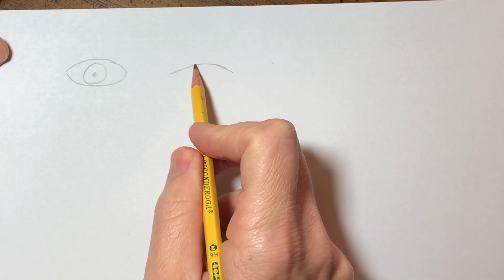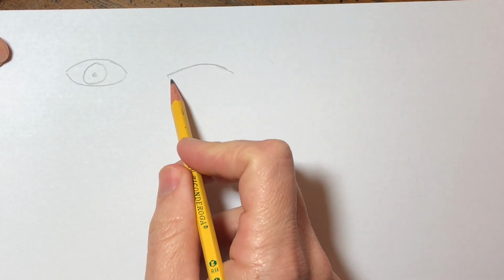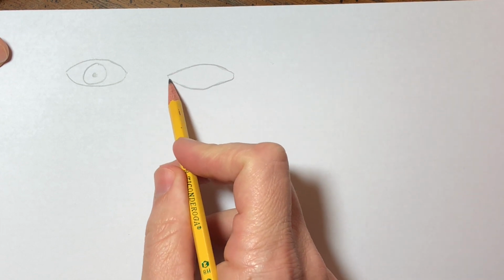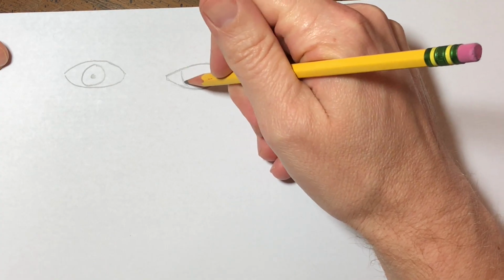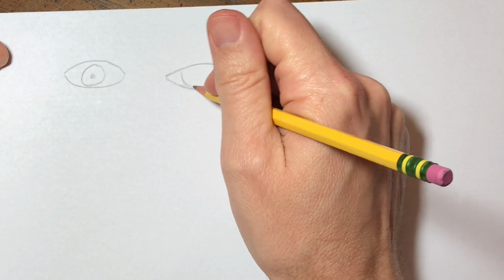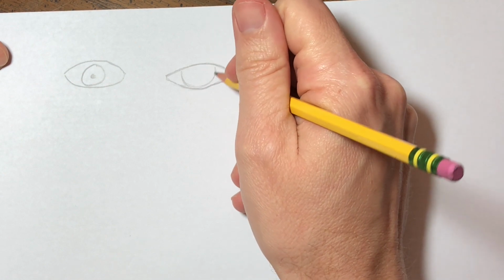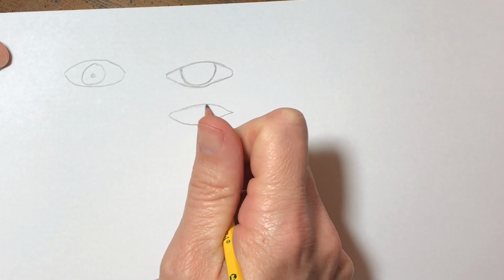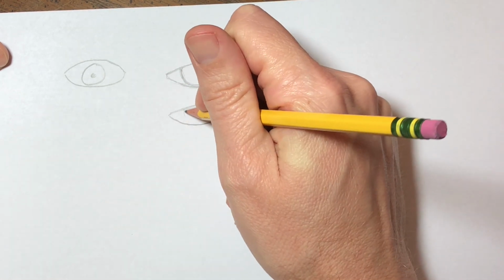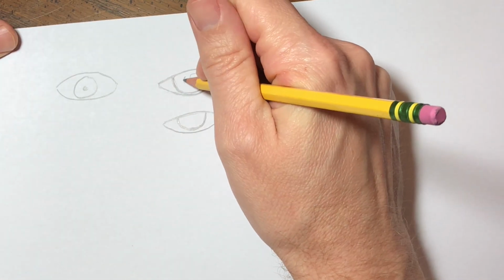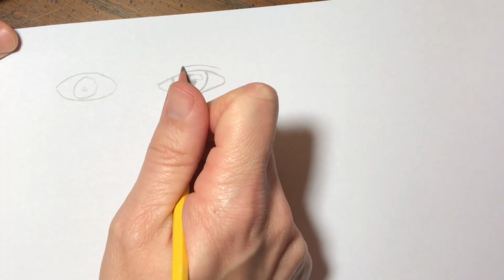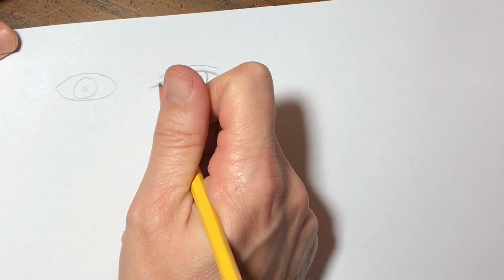When you look closely at the shape, one thing you'll notice is that it's not symmetrical. And most times you won't be able to see the entire circle of the iris. I'm drawing this second eye to show how it looks when you can see less of the iris. Now I'm going to draw the pupil in each eye. For many eyes, you'll also see this wrinkle above the eye.